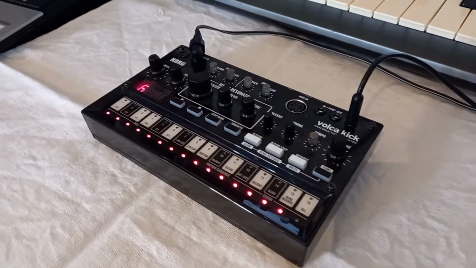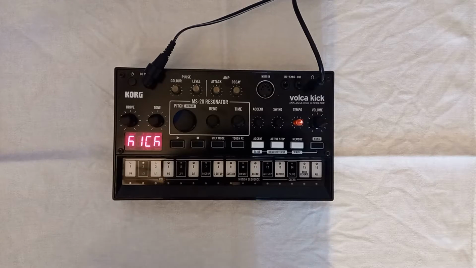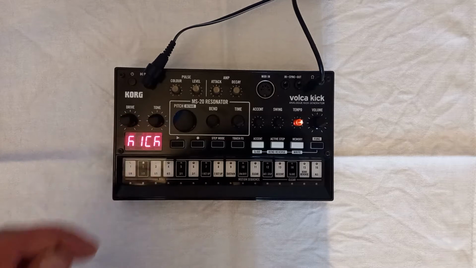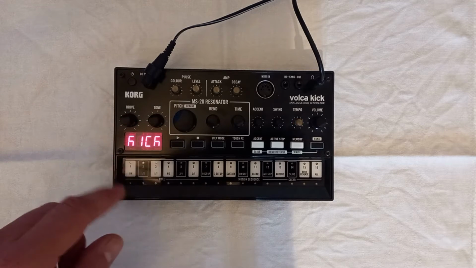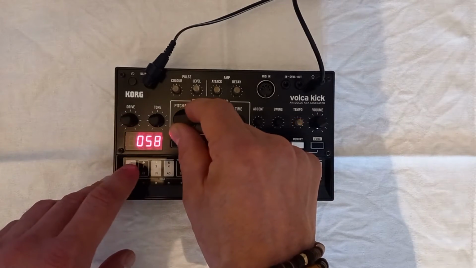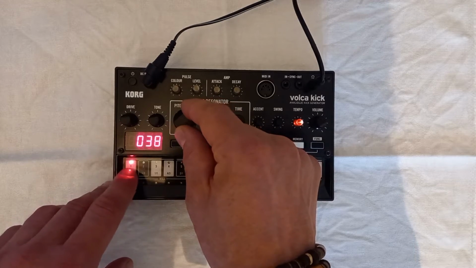Let's look a bit closer at the practical use cases of this unit. The main sound generator of the Volca Kick is the MS-20 resonator. So basically what you can set is the pitch, which is setting the oscillating resonance frequency.